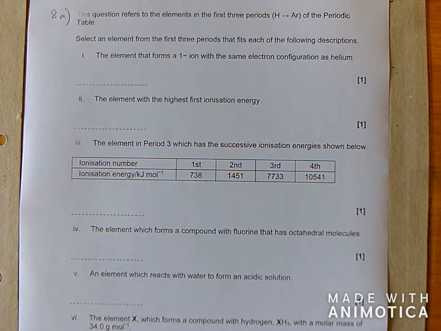Question 8 is quite a nice little question. It's got two parts to it. Part A has a series of very short questions asking us to identify what element we're talking about from some particular information, and then part B is a more complicated, longer, more open question. So I'm just going to quickly go through part A, and then we'll take a little bit more time to go through part B. So let's have a look at part A then.